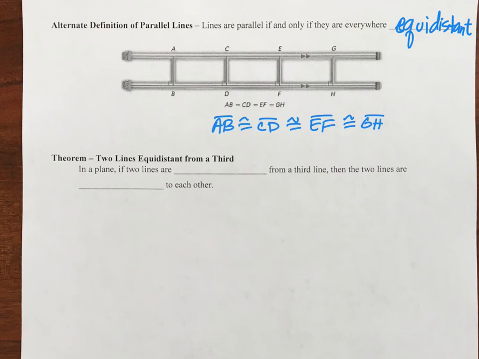So I'm going to use tick marks to mark all of those rungs congruent. So I hope you can see from that then that these two lines, the sides of the ladder, are everywhere equidistant, okay? So if they are everywhere equidistant, that tells us that the sides of the ladder are parallel.